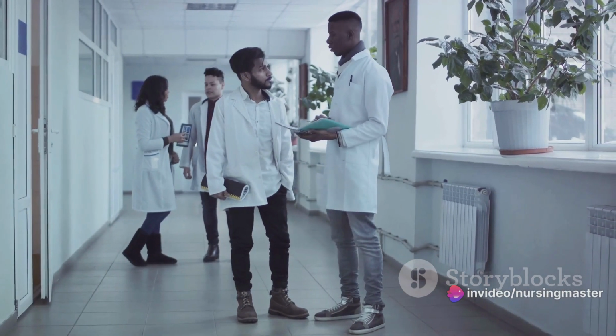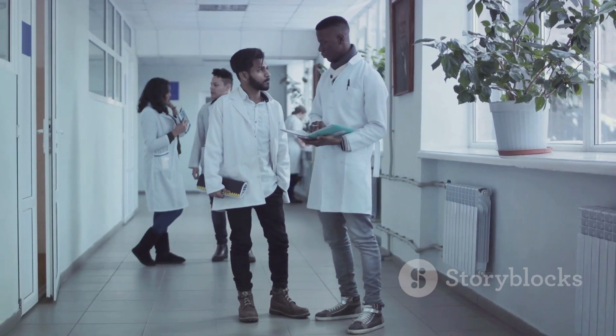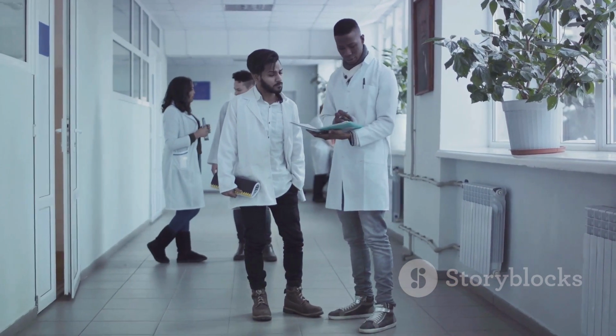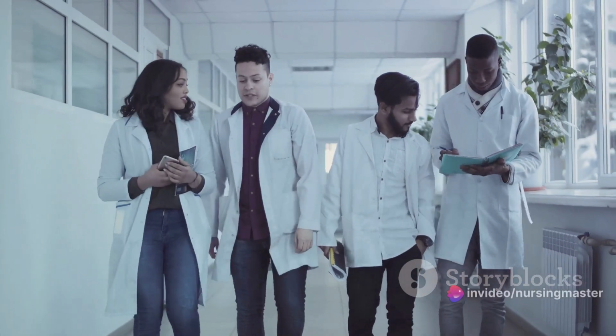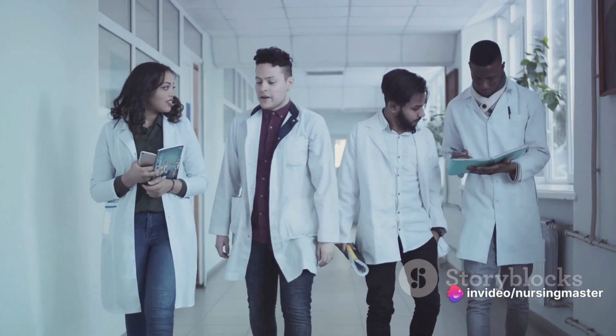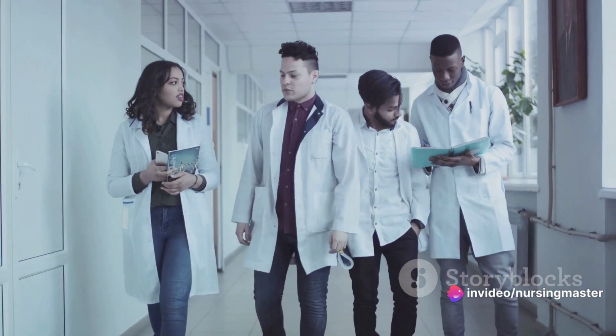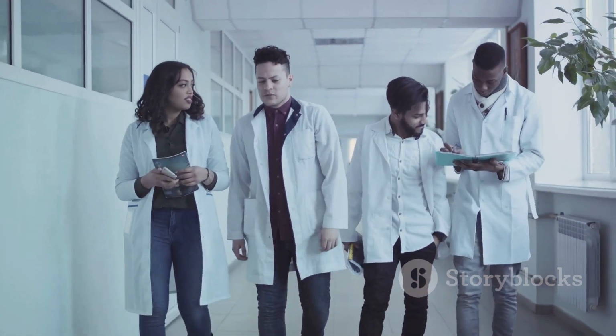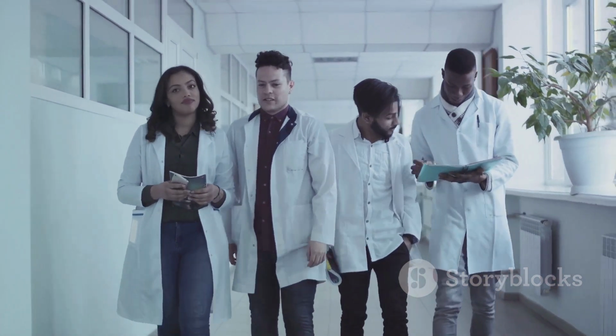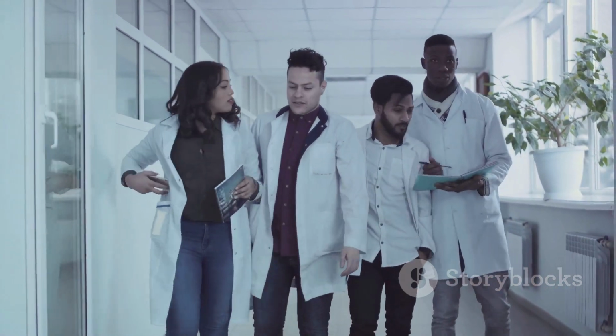This is a journey that transforms medical students into confident healthcare professionals, ready to face real-life scenarios. The first step in the sim lab admission process is registration. Here, students are required to provide their personal details, course information, and other relevant documents. This step is crucial, as it sets the tone for the entire training experience.